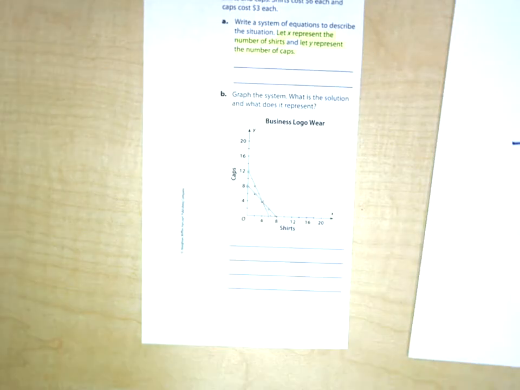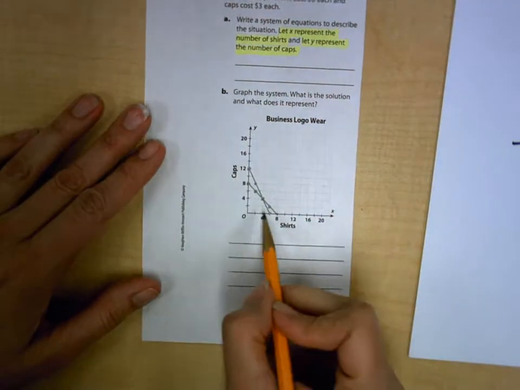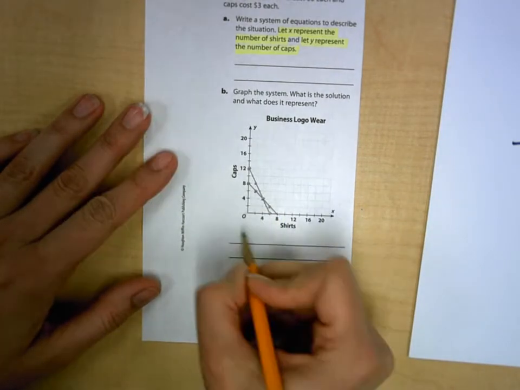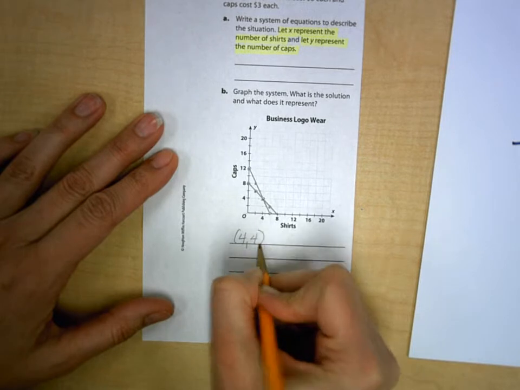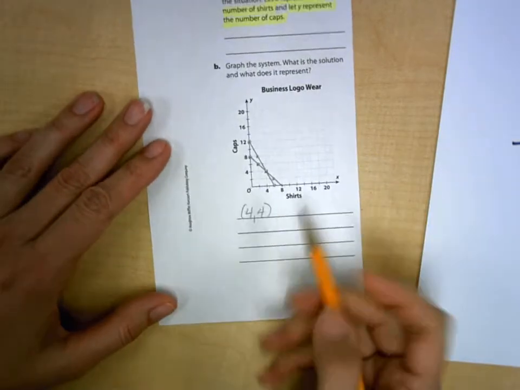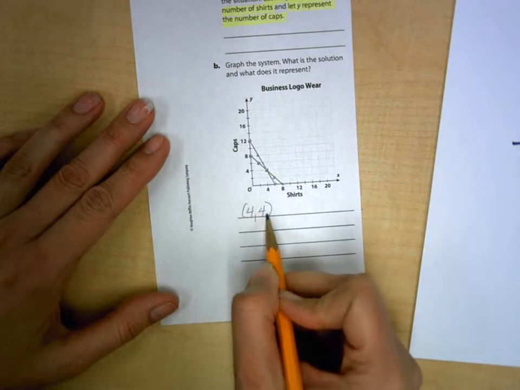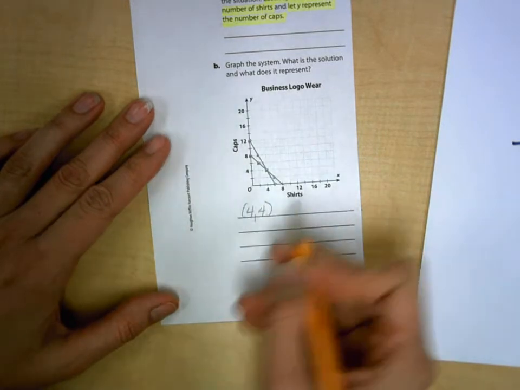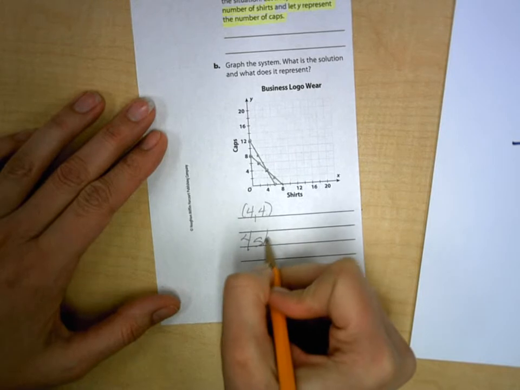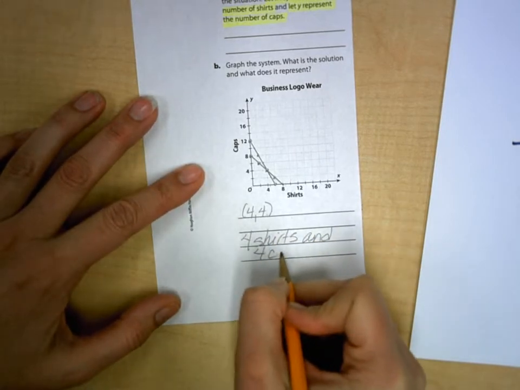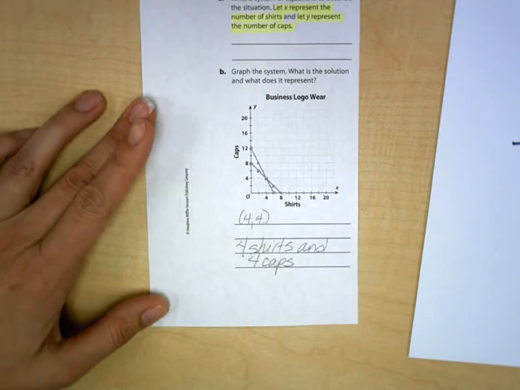Okay. And now you can see that the point of intersection, where they intersect, is 4, 4. Okay. So, what does the solution represent? The solution, because the x-axis is shirts, and this is a 4. The y-axis is caps, and this is a 4. We have 4 shirts and 4 caps. Right.